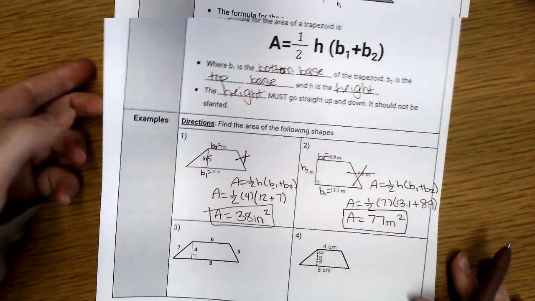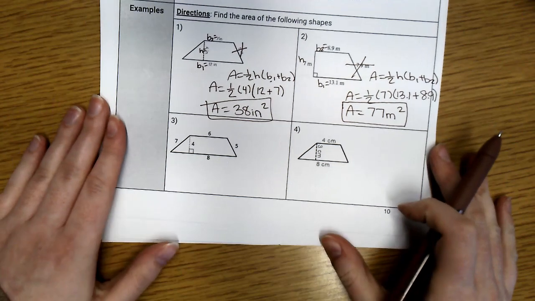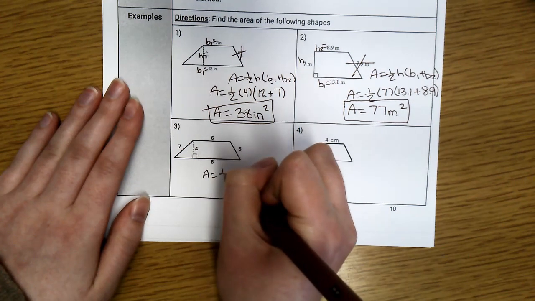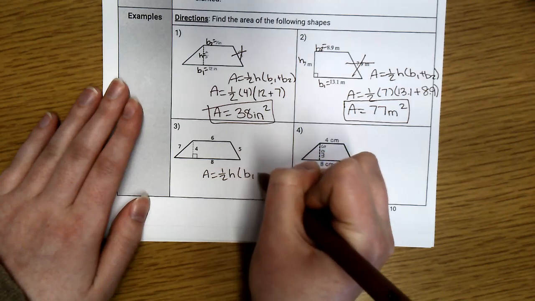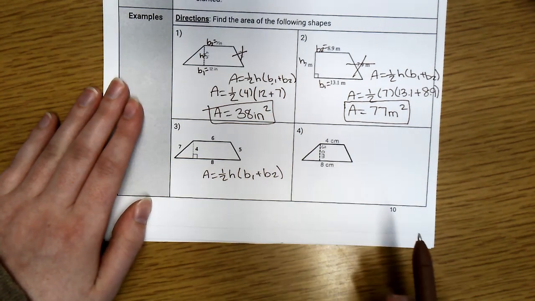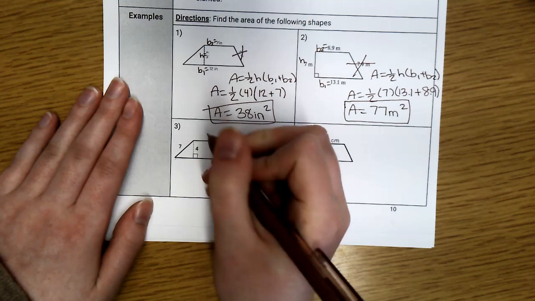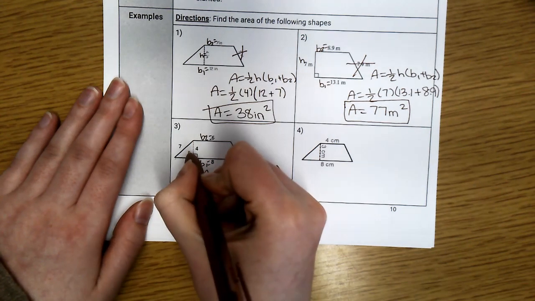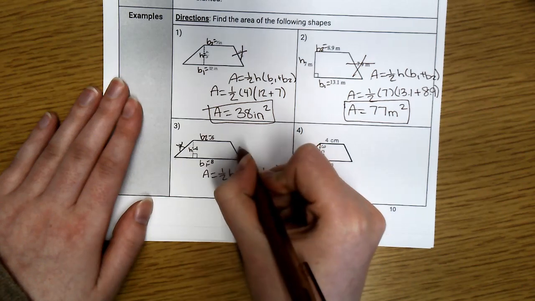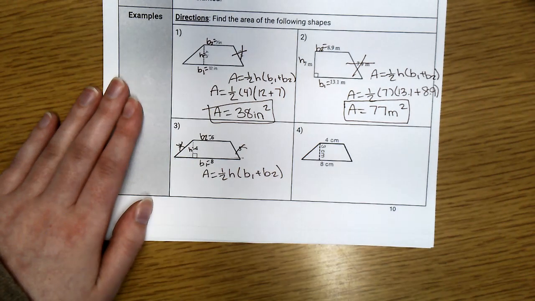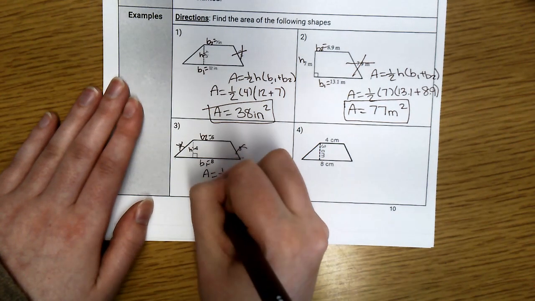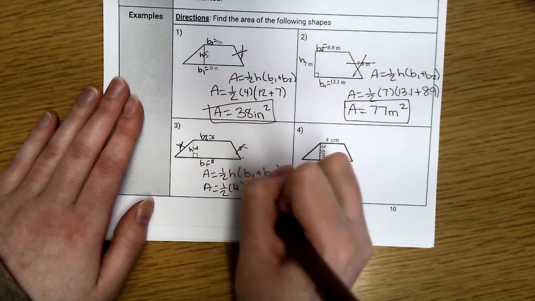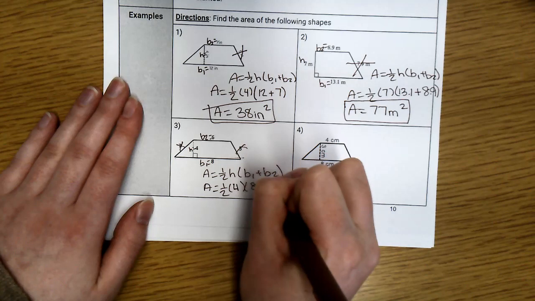Okay. We'll do one more together, and then I'll let you go on your own. This one's got a bunch of numbers. So still the same formula. B1 is this bottom part right here. B2 still top. Height still the one that goes straight up and down. These ones on the sides mean absolutely nothing to us. Now we're going to plug in 1/2 times 4 times, we've got 8 plus 6.